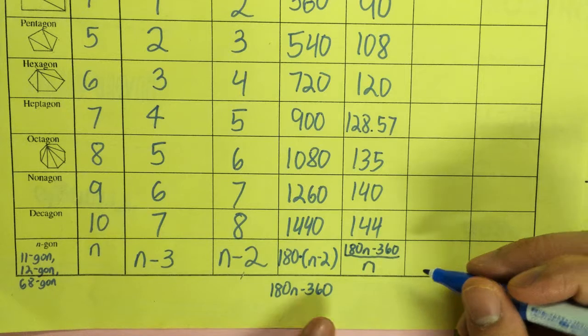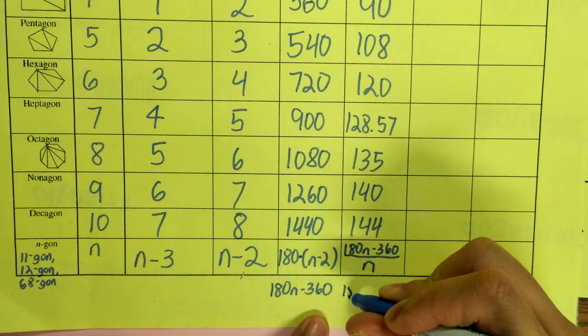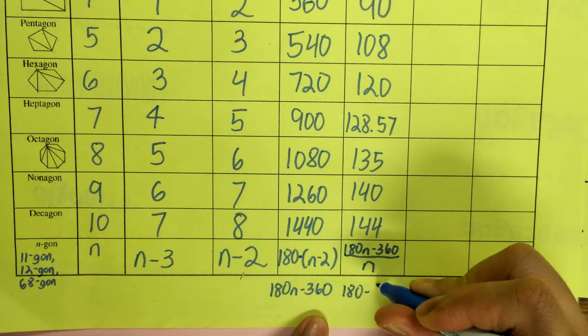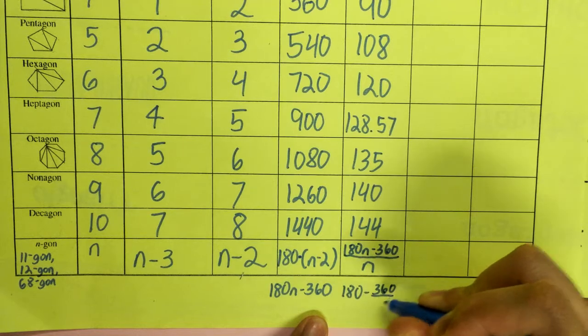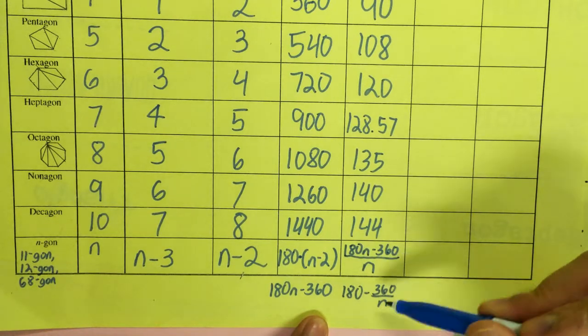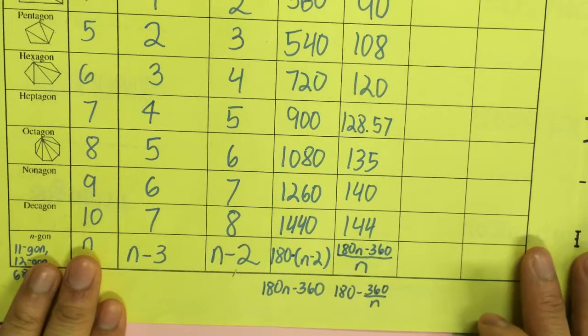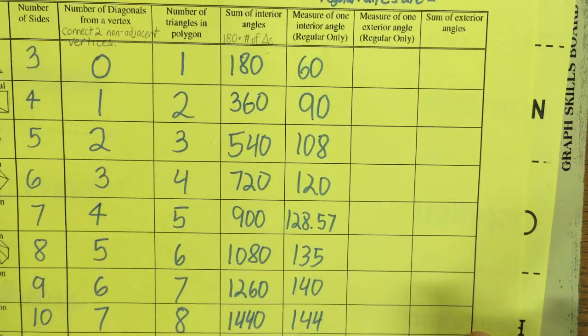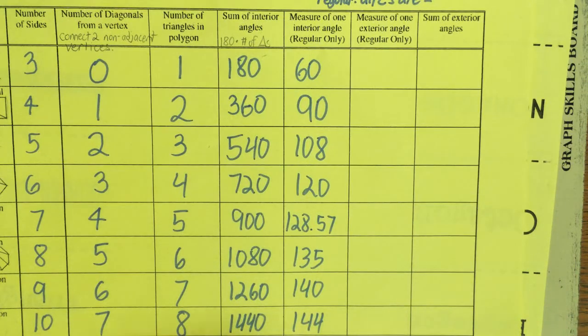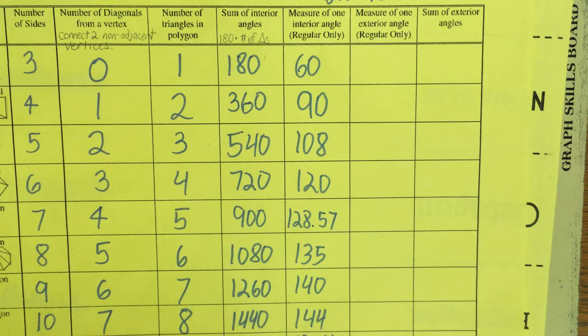And again, I can simplify this algebraically. This is equivalent to 180 minus 360 over n. So these two equations are the same. Now let's take a look at the measure of exterior angle. But before I do that, let's go to the sum of the exterior angles.